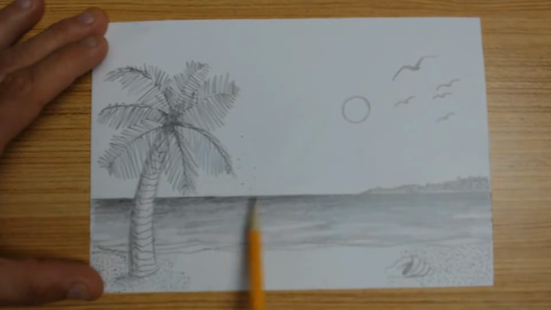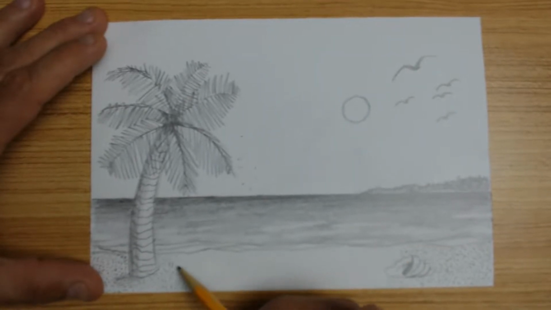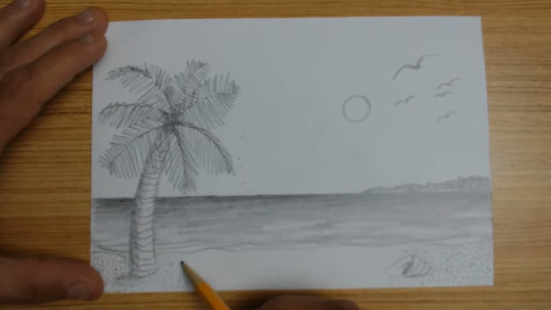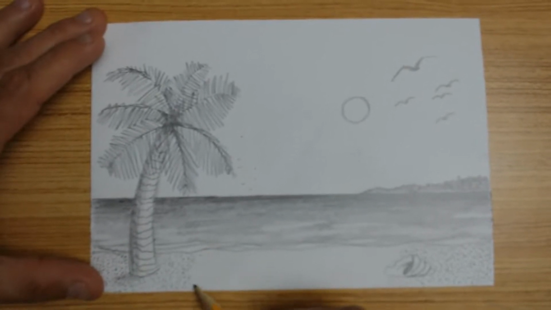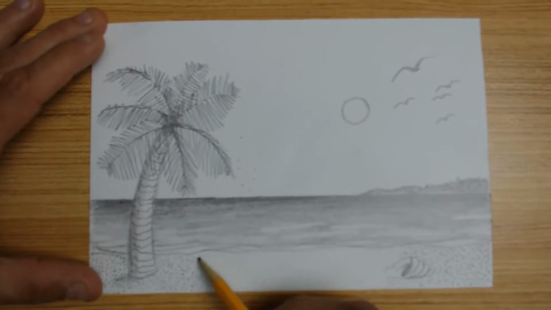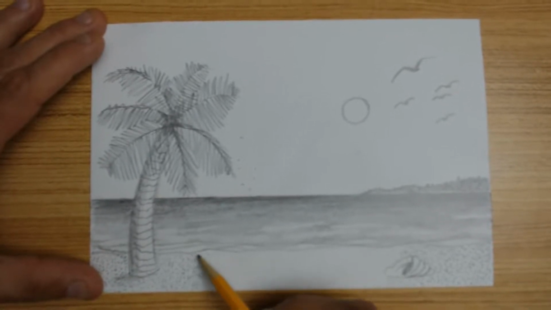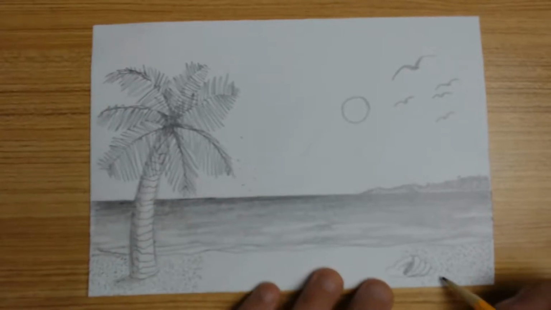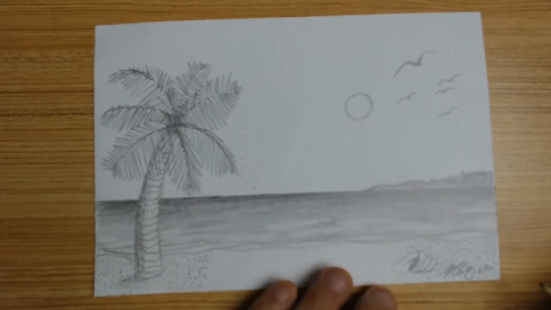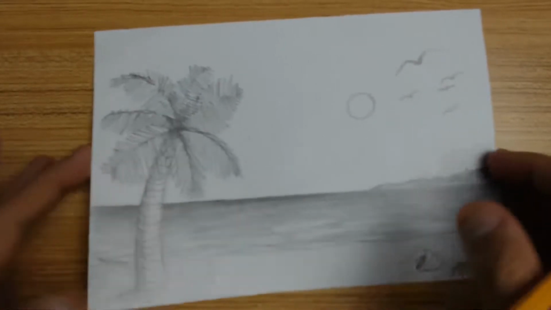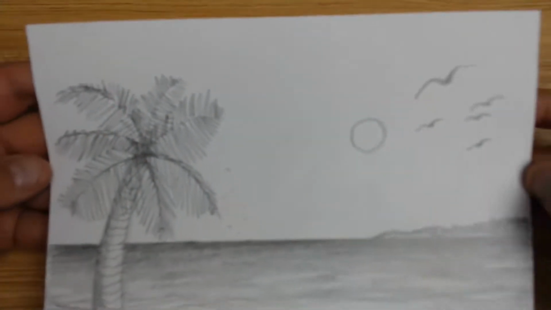I'm happy with this. I'm gonna sign it in the corner where the seashell is. But fill this with the sand. I'm not done with this part. But you gotta keep going with this. I'm gonna sign here. And I'm gonna show you one last time.